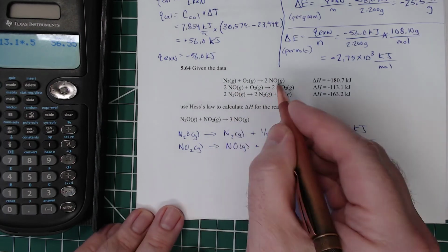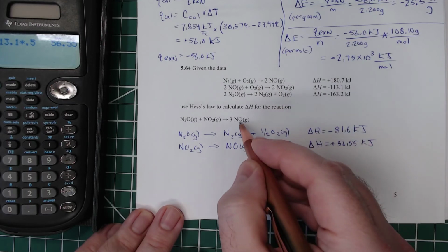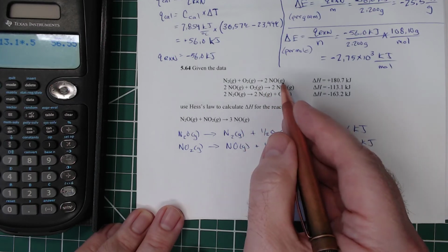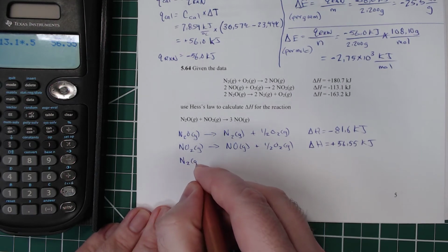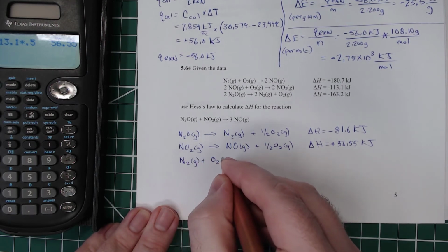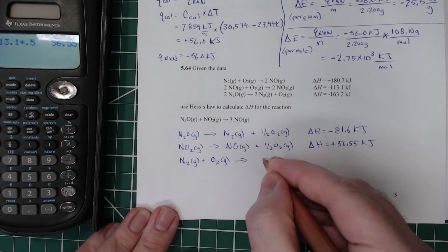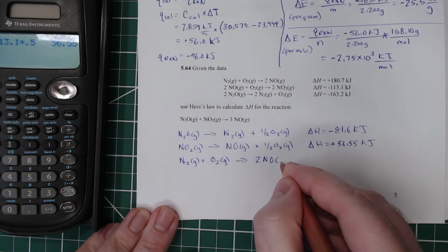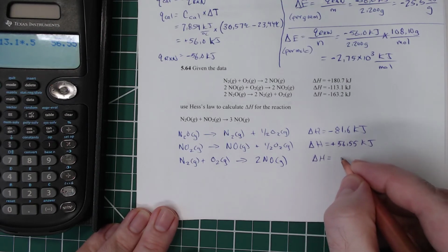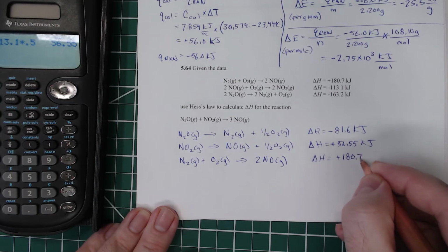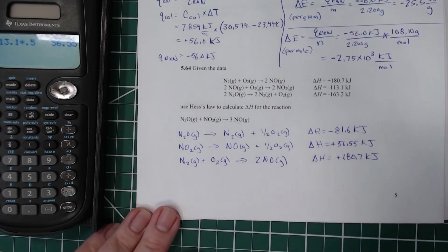So we're just going to take that equation. The NO is on the correct side, and we only need 2 more. So we're just going to take it and write it down again. So we'll put N2 gas plus O2 gas, and that gives us 2NO gas. And since we didn't change anything, that number will stay exactly the same. So positive 180.7 kilojoules.